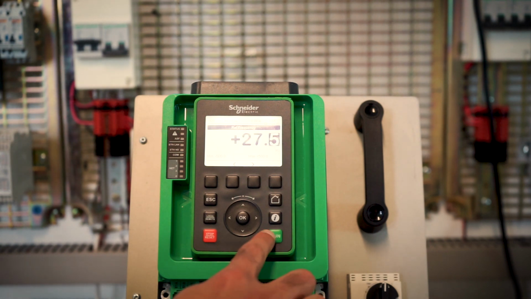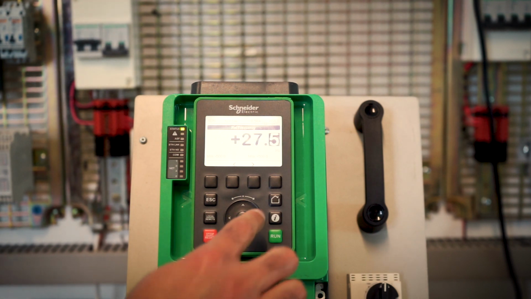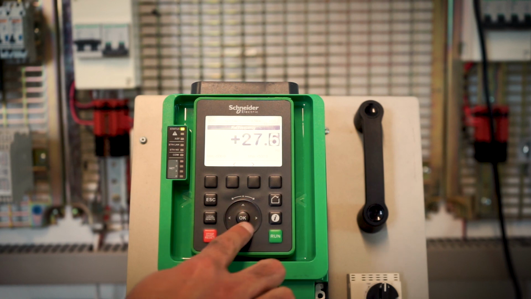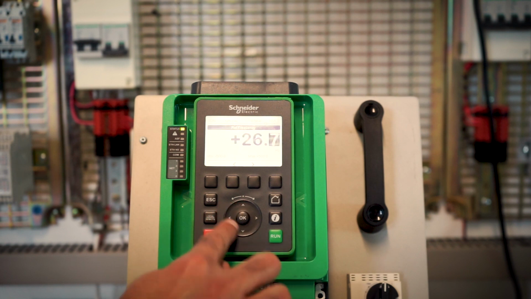If I press the run command, you can see the drive is running now, and I can change the speed of this drive through the local HMI. We will change the value to 20.